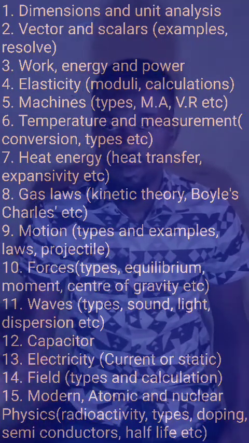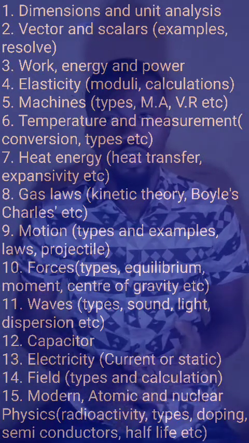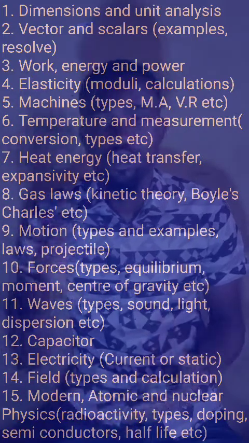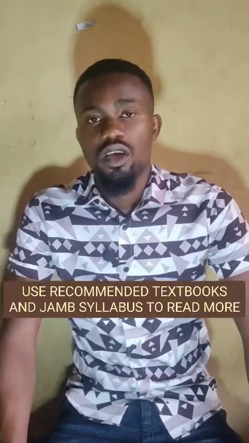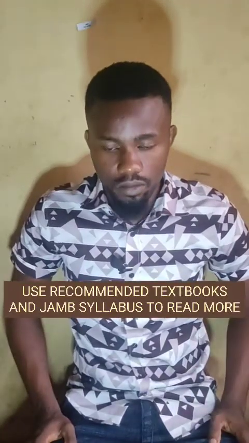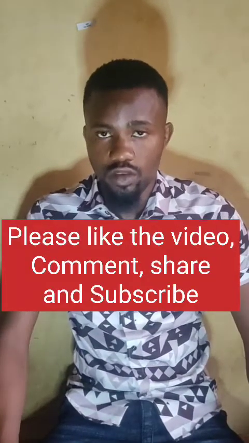And the last part, modern physics: know about semiconductors, doping, how to dope, types of semiconductors, and all of that. So read extensively. Use your recommended textbooks and syllabus. I know I've given you some repeated topics.